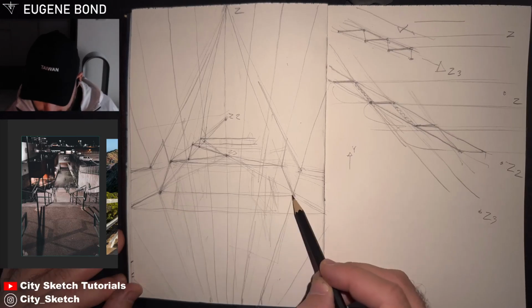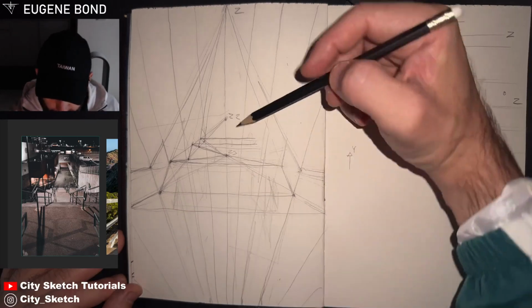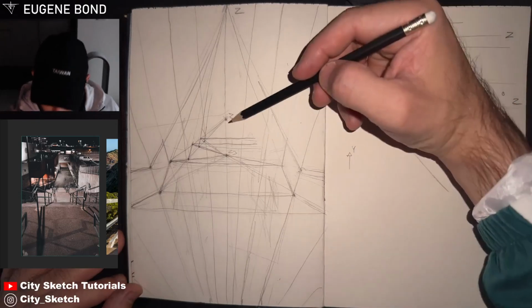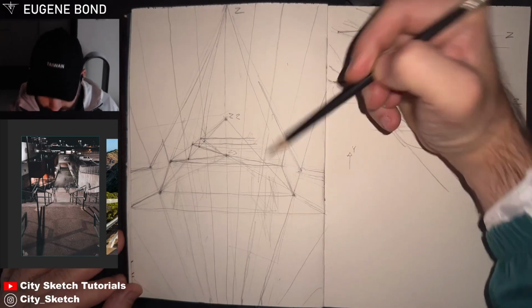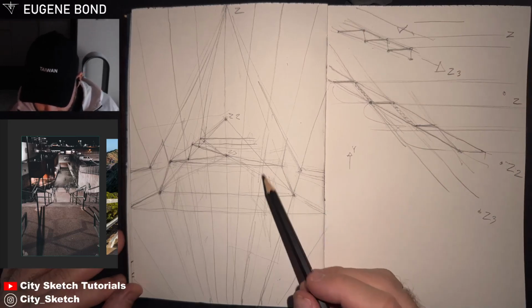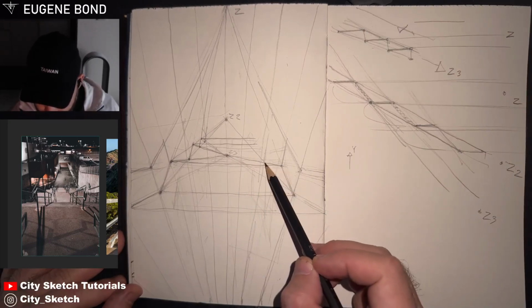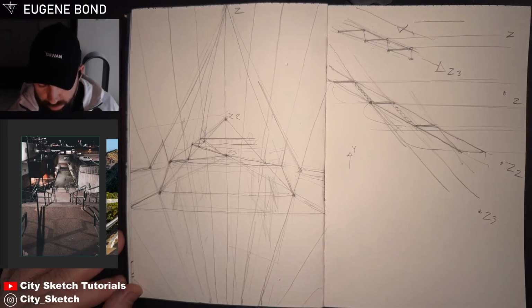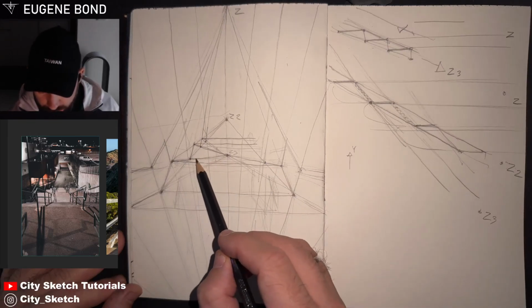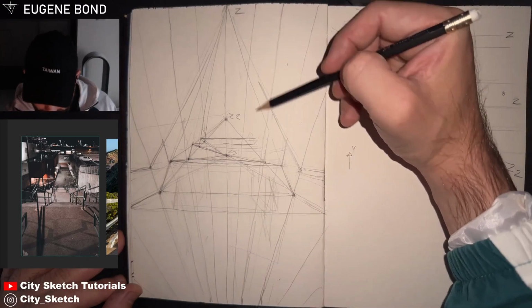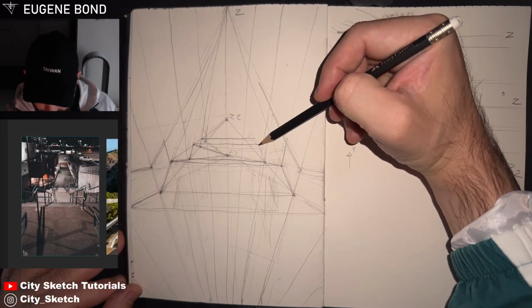So you see here we have this bottom, we have a vanishing point for Z2. So I drew a straight line here. Now when from this point I go to here, it gives us an intersection here, so this gives us this second platform.